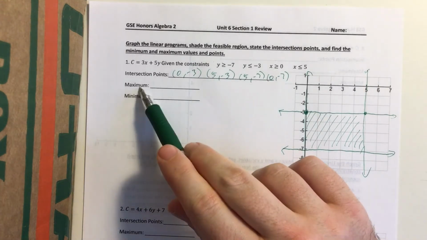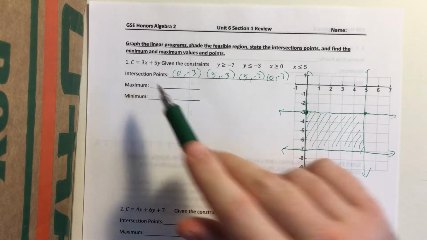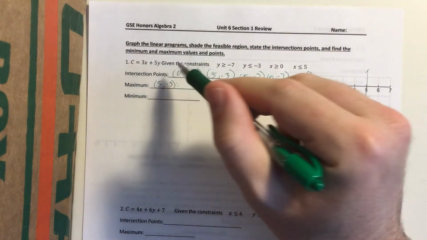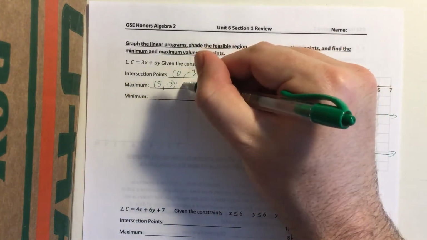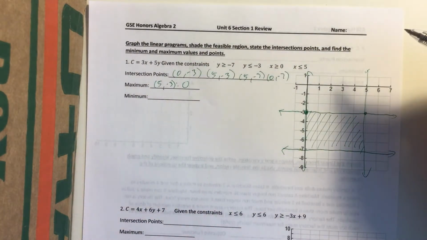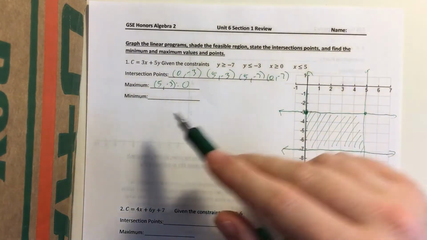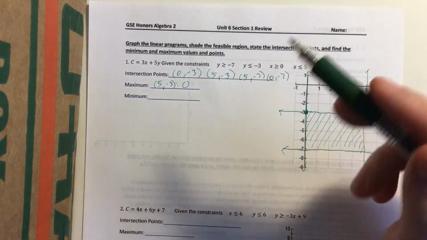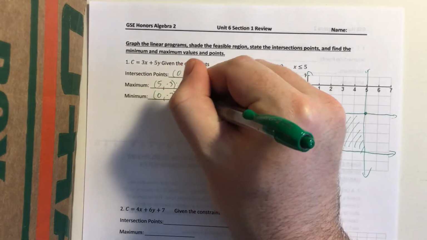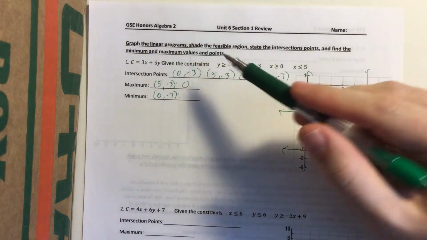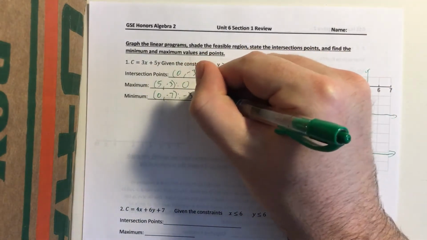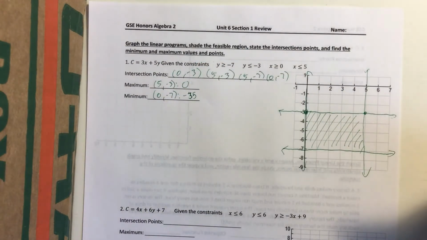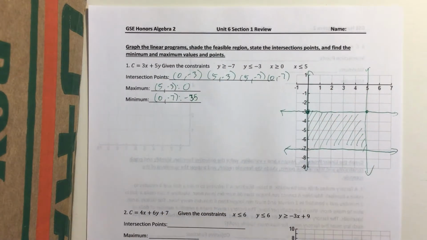And let's do, I guess we're doing maximum first. It's going to occur at 5, -3. If I plug in 5 and -3 for x and y, I end up with 0, which happens to be the highest value we can get here. Our minimum value is going to occur at 0, -7. And I'm going to get something like -35 for that. All right, that's the first one.